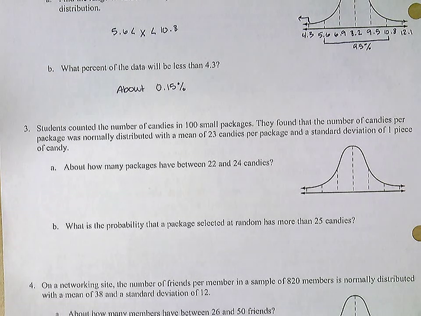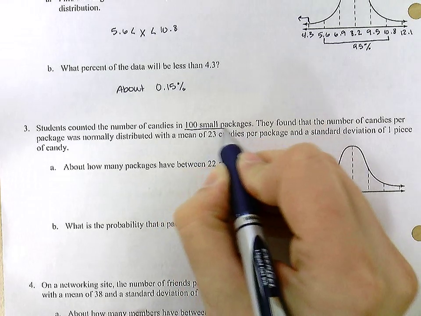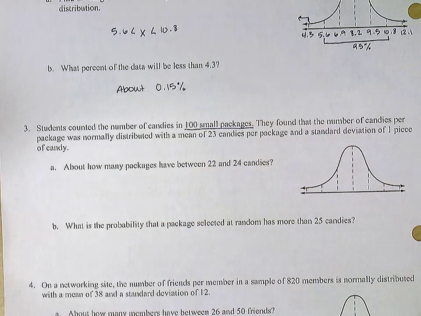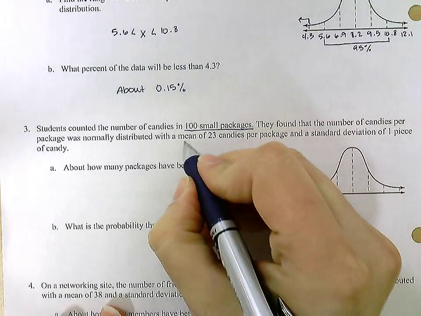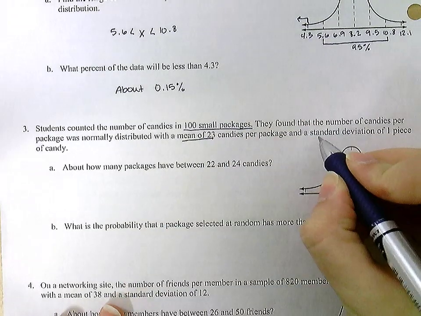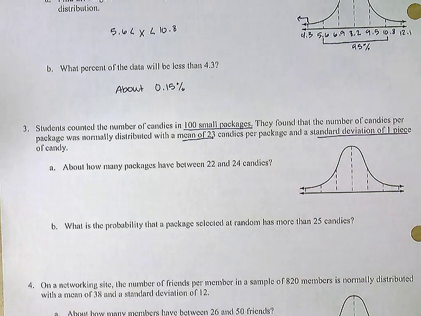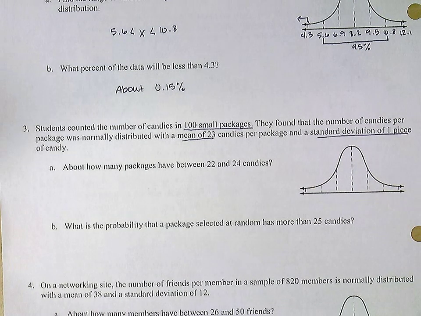Okay, so this one we're actually given what the distribution is talking about. So this one says students counted the number of candies in 100 small packages. Okay, so you have 100 total packages. They found that the number of candies per package was normally distributed with a mean of 23 and a standard deviation of 1 piece. Okay, so our standard deviation is 1, our mean is 23. So it says about how many packages have between 22 and 24 candies.